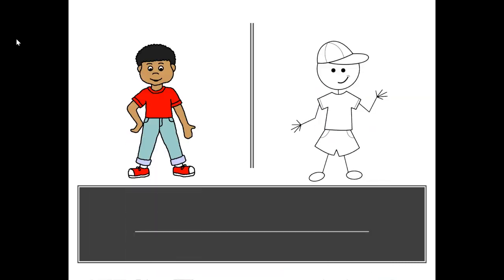Next group of pictures. What do you notice or see? I notice or I see. Well, in the first picture, I notice a boy.